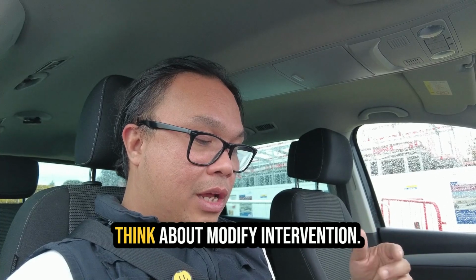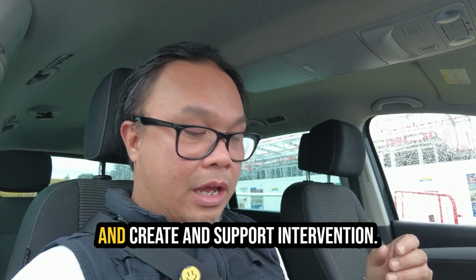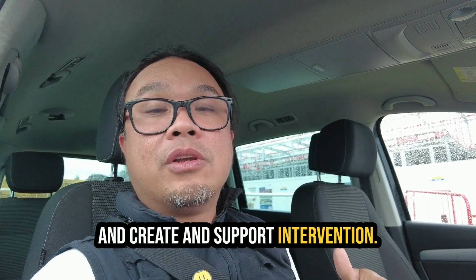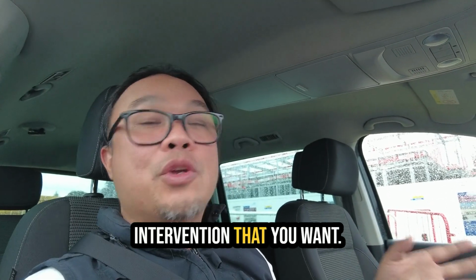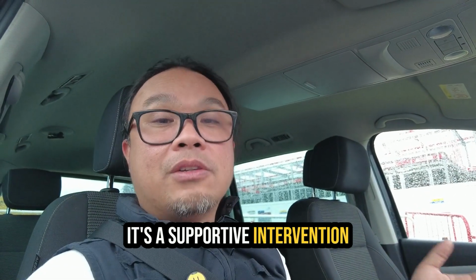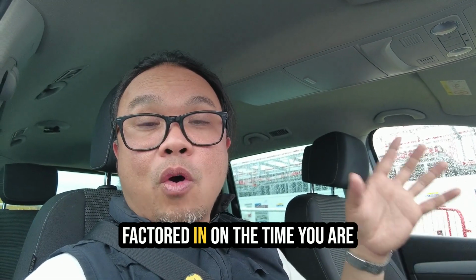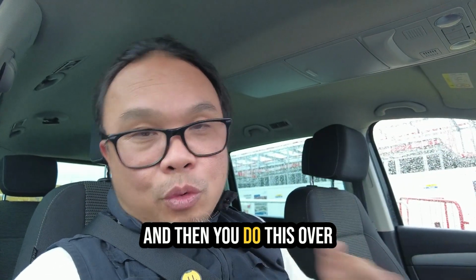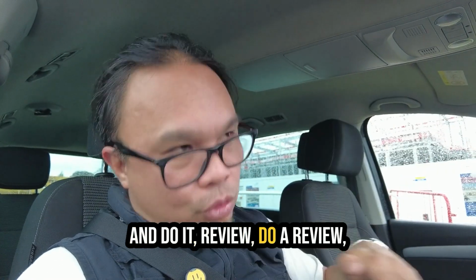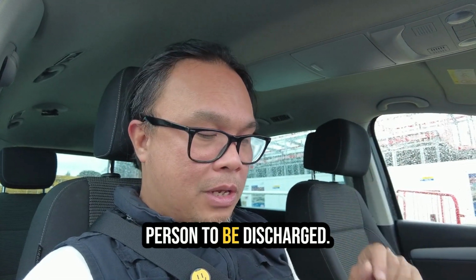Okay. The next thing is you need to think about modify intervention. You can have preventative intervention and create and support intervention, meaning you may consider having carers. If that's the intervention that you want, it's a supportive intervention. That is okay as well because it is factored in on the time that you are allowed to work with the patient. And then you do this over and do a review every day up until when you can aim for the person to be discharged.